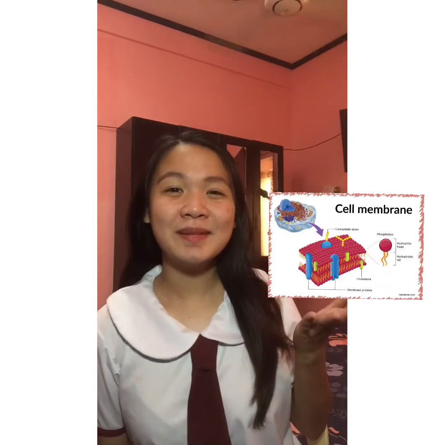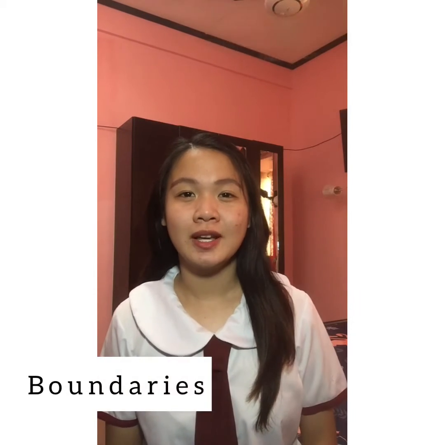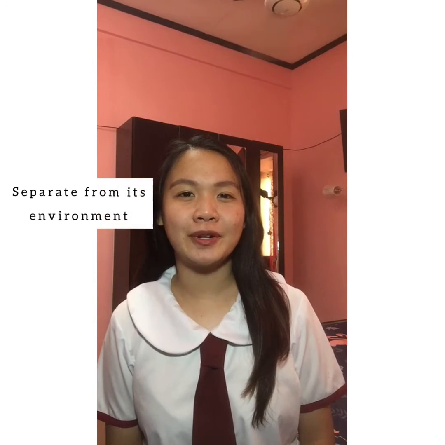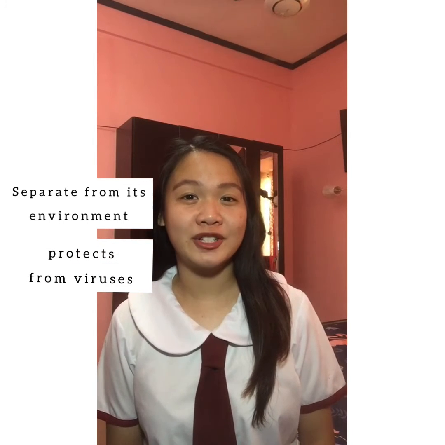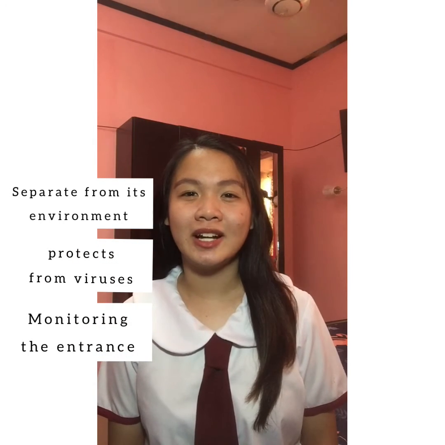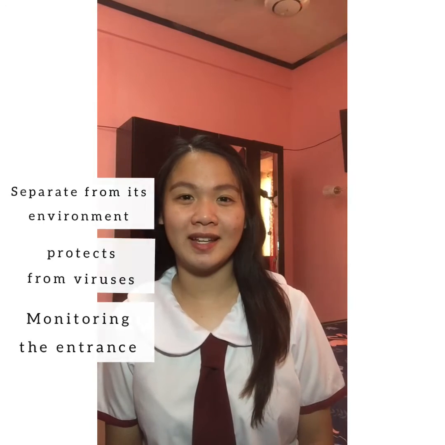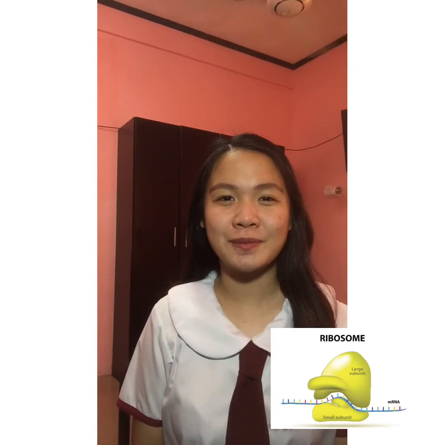Cell membrane is the city limits of the cell because in all cities, there are always boundaries. So, it is the best representation of the wall that surrounds the city. The cell membrane separates the cell from its surroundings, protects the inside from viruses, and monitors the materials that enter and leave the cell.